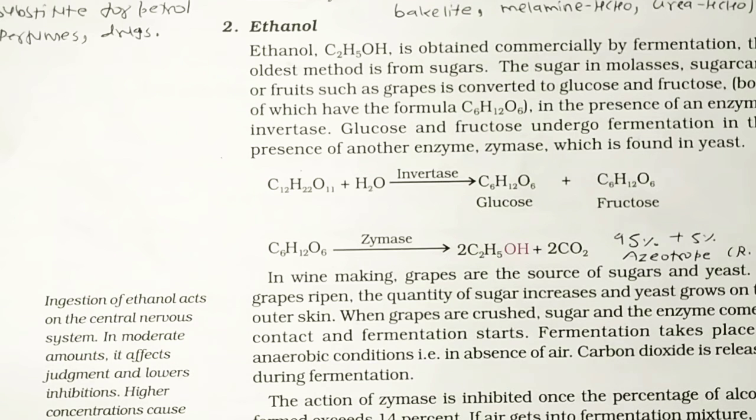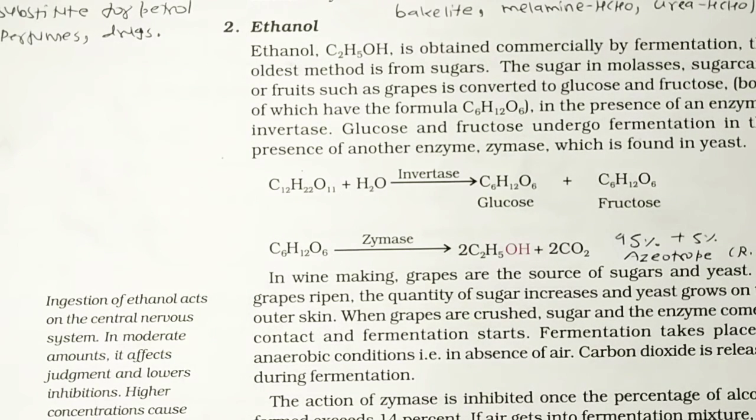In wine making, grapes are the source of the sugars and yeast. As the grapes ripen, the quantity of sugar increases and yeast grows on the outer skin. When grapes are crushed, sugar and the enzymes come in contact and fermentation starts. Fermentation takes place in anaerobic conditions, meaning without the presence of oxygen, in the absence of air. Carbon dioxide is released during the fermentation reaction.